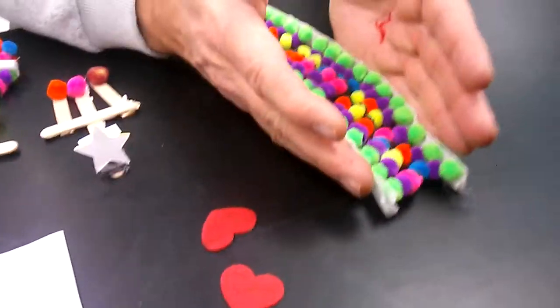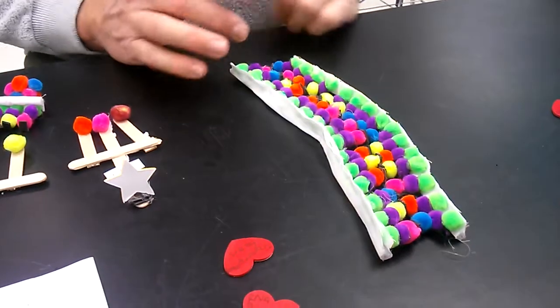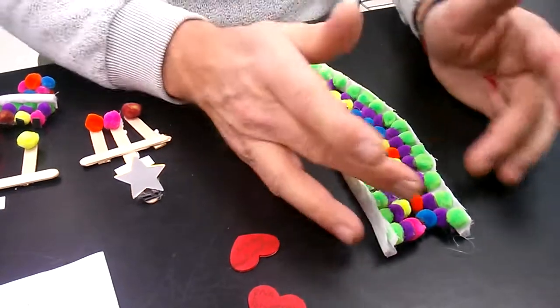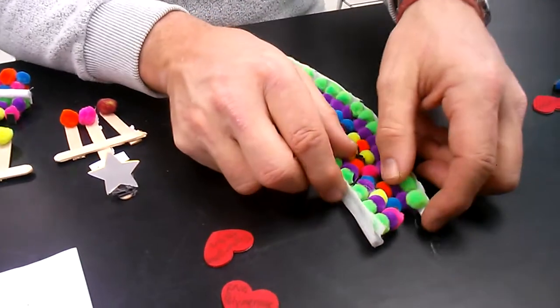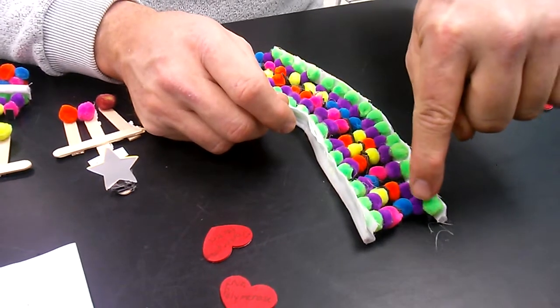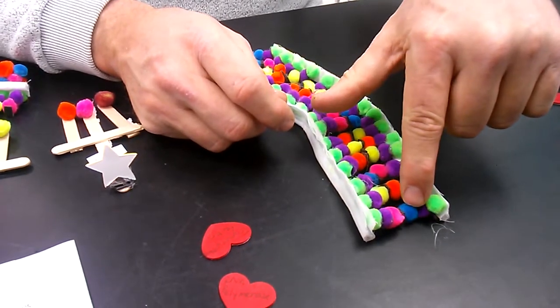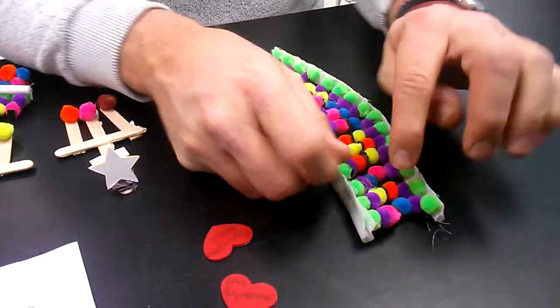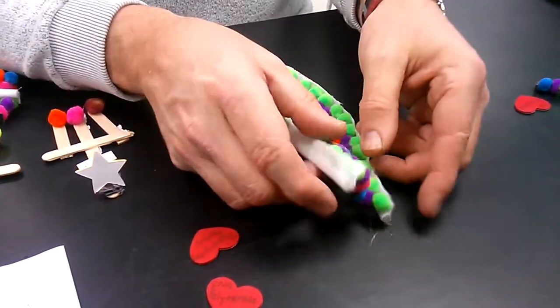My DNA model is made up of a series of nucleotides or base pairs. I have 15 base pairs in my model. And each nucleotide has a phosphate component, a sugar component, and a nitrogen base component: adenine, thymine, guanine, and cytosine. And they're held together in the middle by a hydrogen bond.